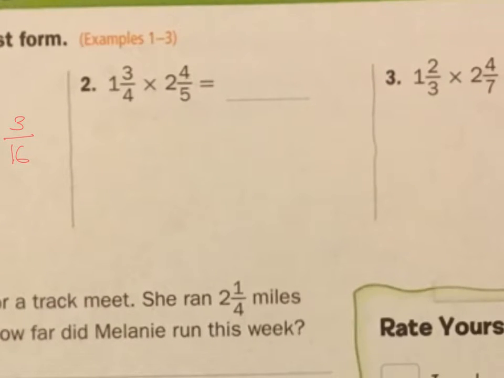1 3/4 times 2 4/5. I want to do the 4 times 1 is 4, plus 3 is 7. 7 over 4 times 2 times 5 is 10, plus 4 is 14 over 5. Okay, I can simplify this. I could do this divided by 2 and this divided by 2. That gets me 7, and that gets me 2. Okay, 7 times 7 is 49. 2 times 5 is 10.